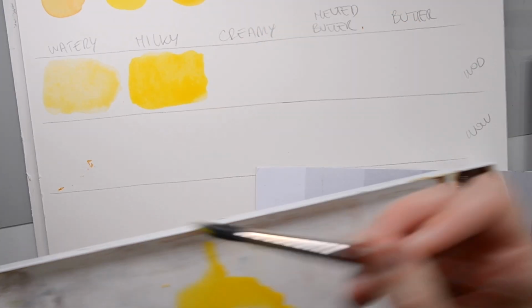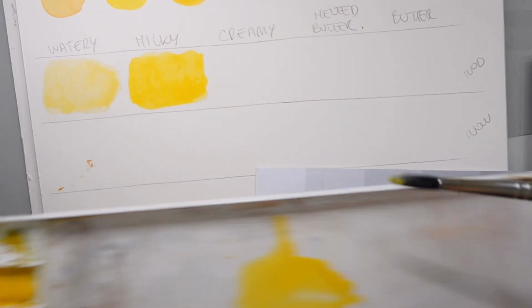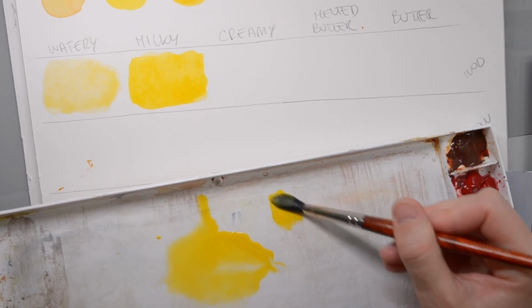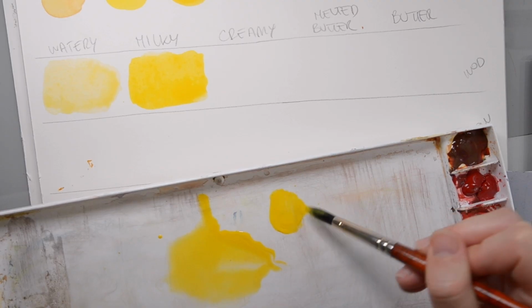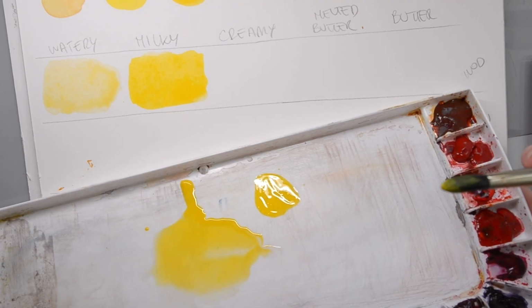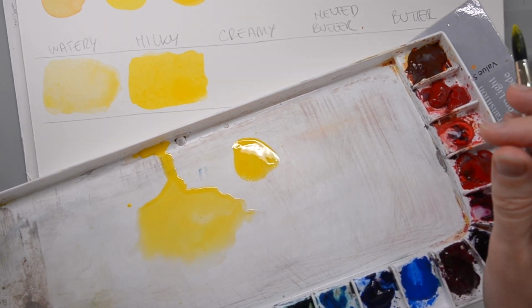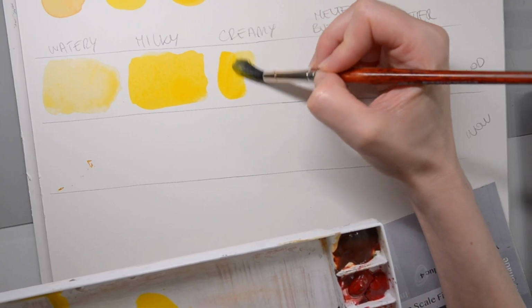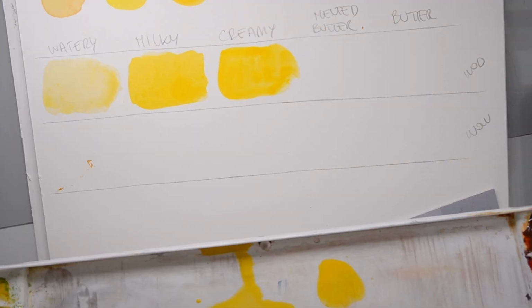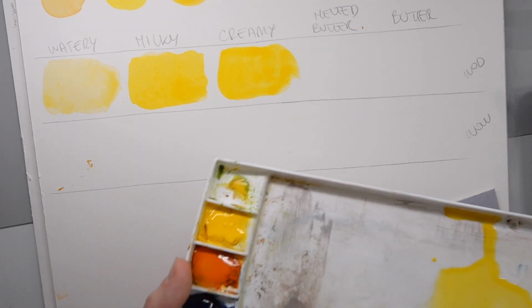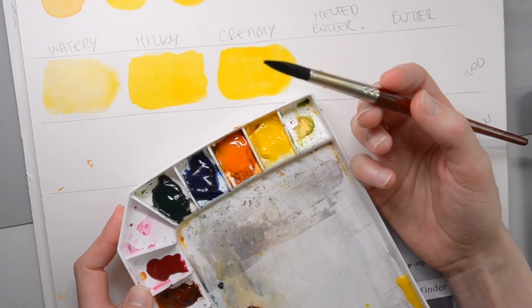So for creamy, I get it from the well, and then I put it here. And the difference between milk and cream, the cream is not as flowy. You will still see a shine on the paint, but it doesn't move. So this is your creamy consistency yellow. And then we have melted butter. The way to tell melted butter consistency, you only have your water on the brush.